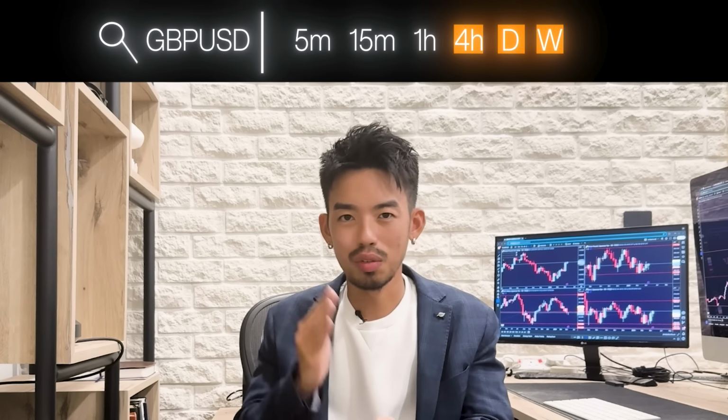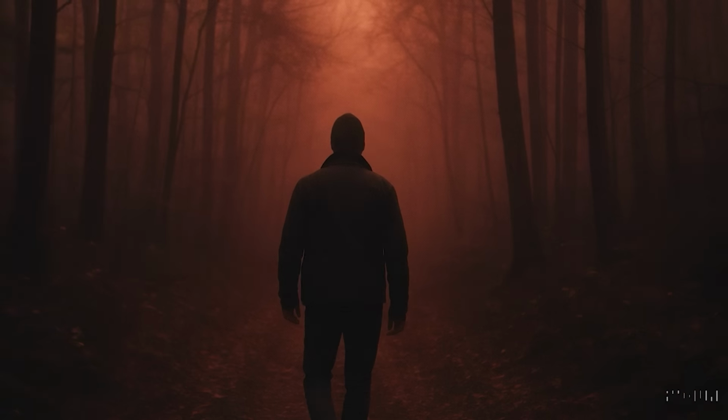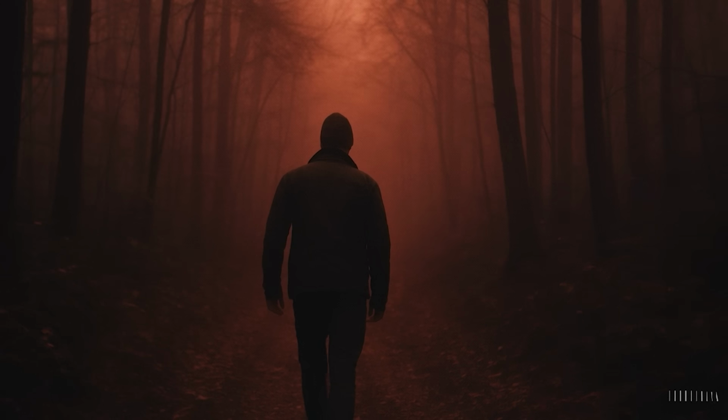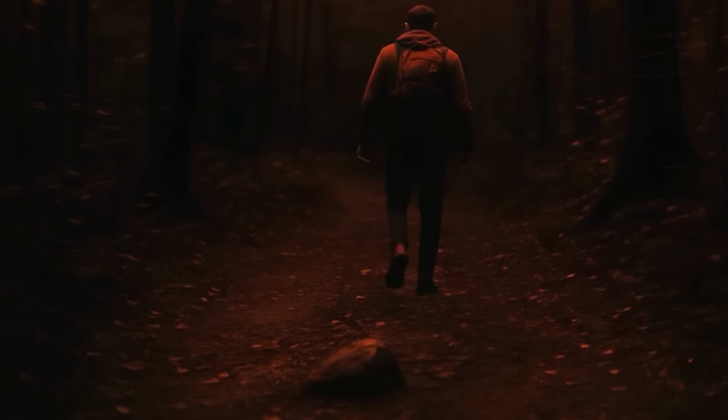So these things here, W, D, 4 hour, 1 hour, they're all time frames. But do you know the right applications for it? Imagine walking in a forest. You're looking at the trail, there is a root in front of you, there's a rock in front of you, you avoid that step, you take the next step forward. But in the grand scheme of things, do you know where you're going?